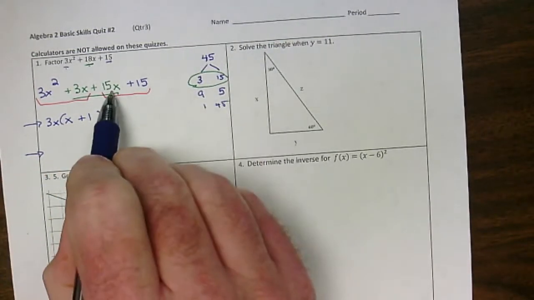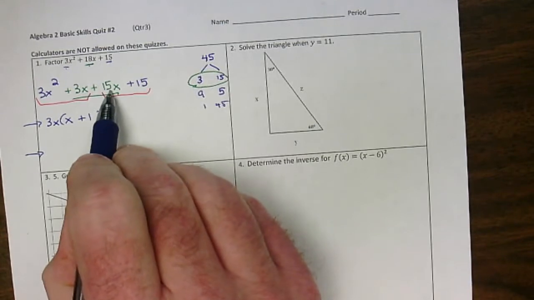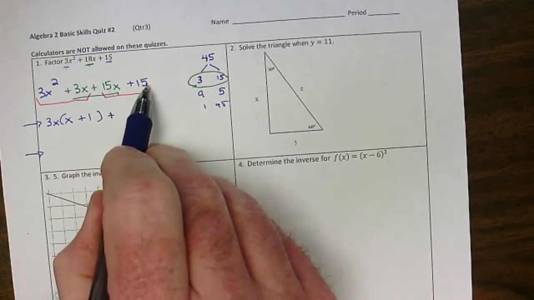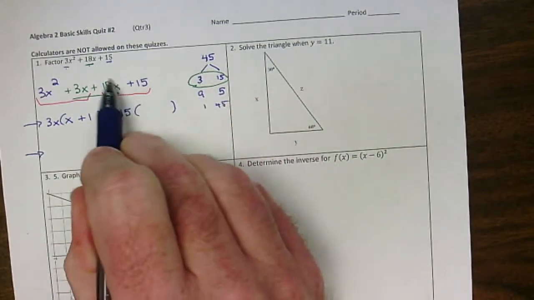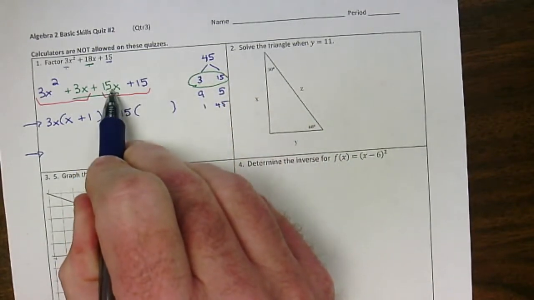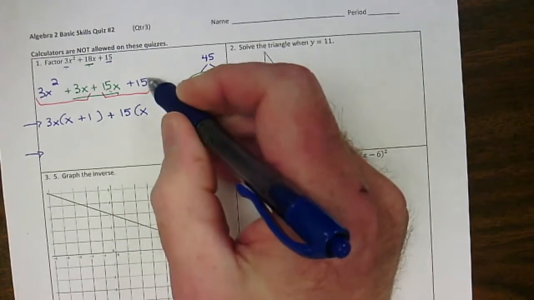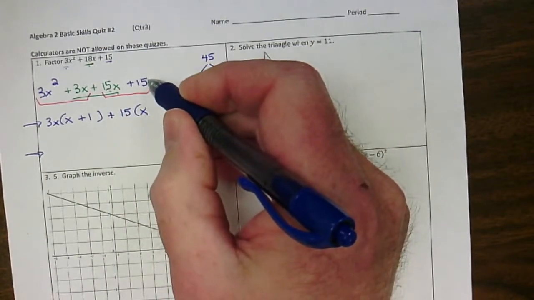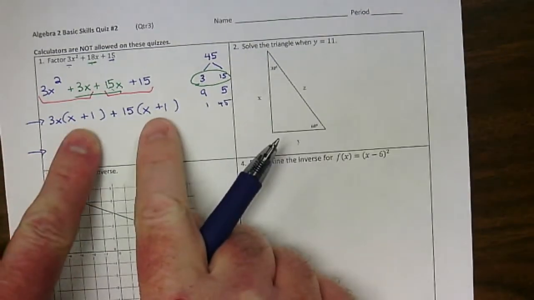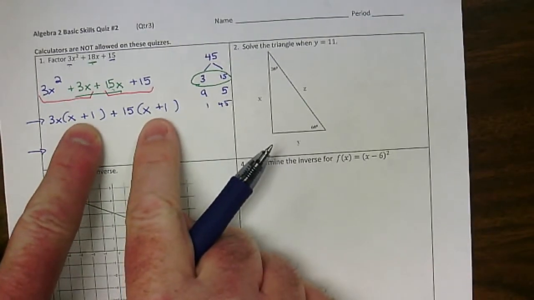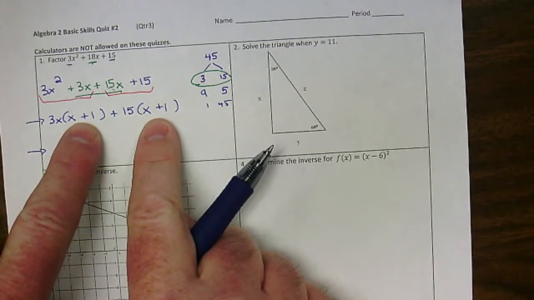Plus, now we want to look for a common factor here. I think you see it, 15 is the common factor. If we factor out a 15, or divide 15 out of here, we're left with x. And if we factor out a 15 out of here, 15 divided by 15 is 1. Notice these are the same. That means you're heading in the right direction to be done here.